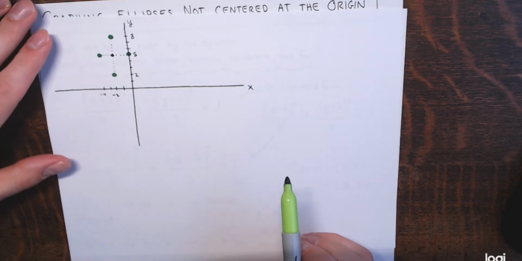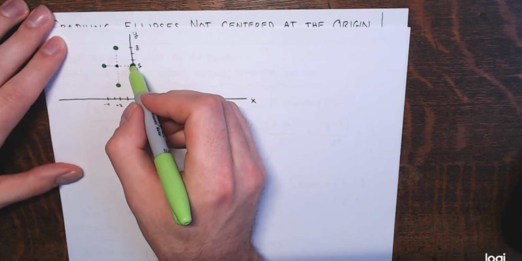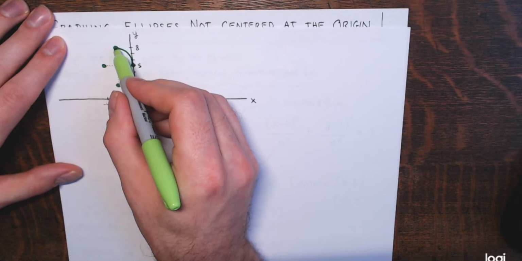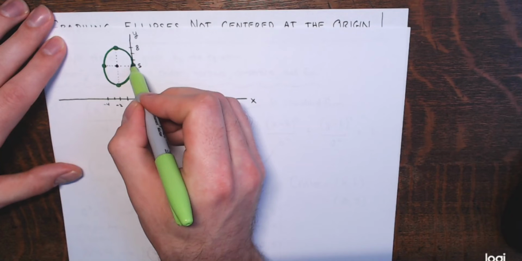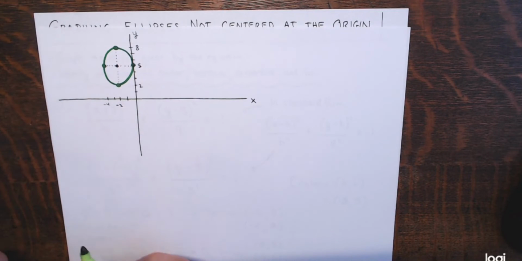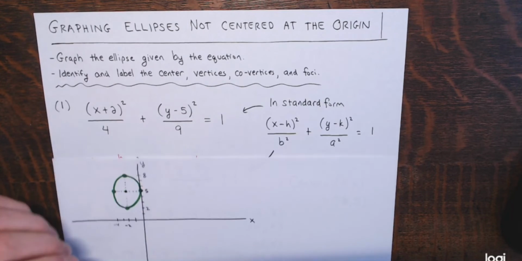Then once you have the vertices and co-vertices drawn, you should be able to draw a rough sketch of the ellipse, right? Just don't make it a diamond. Don't draw straight segments, make it curvy, make it like an oval. All right, and then finally, now that I have the graph down, we should be able to also find where the foci of the ellipse are, and that involved finding that value of c.